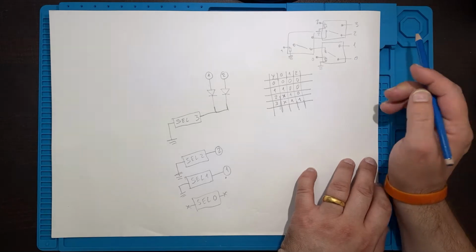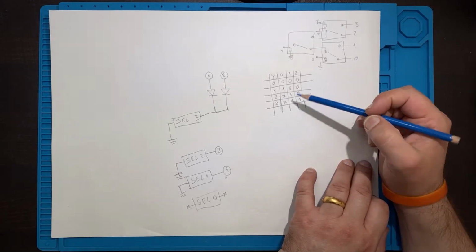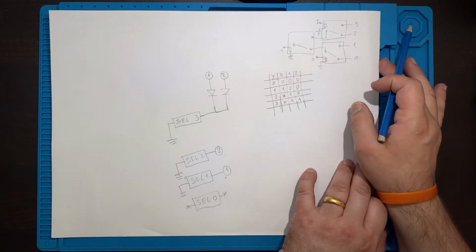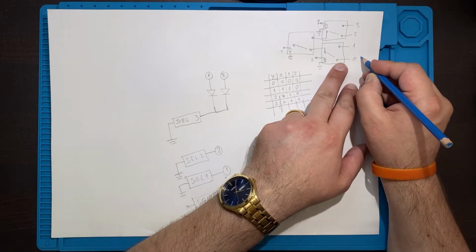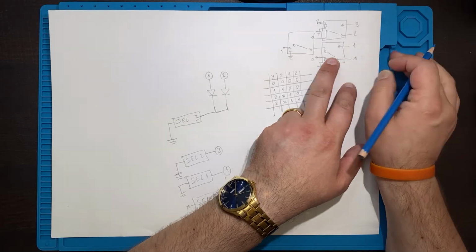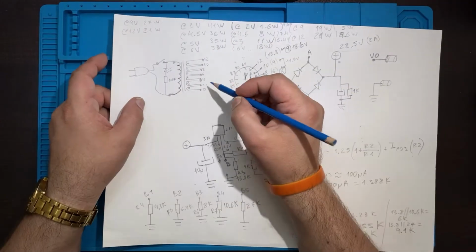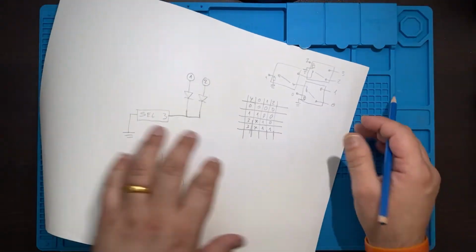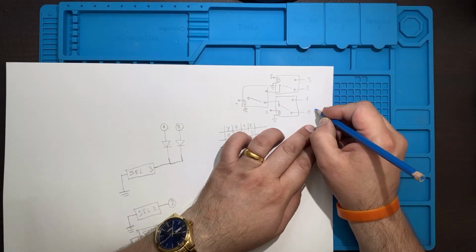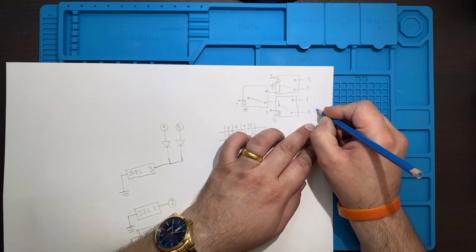So 0. Well, I didn't put the number of the secondary winding here, but okay, let's go to that. So 2, it's going to be connected to this one, which is number 2 here. Oh, sorry, not 2, it's 4. 2 doesn't have enough voltage for 3.3 volts, so it's number 4.